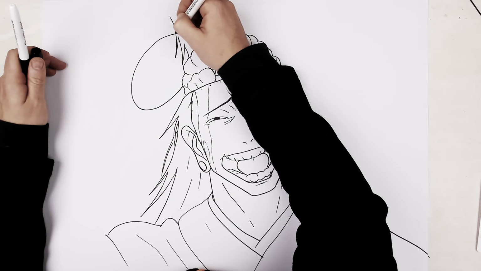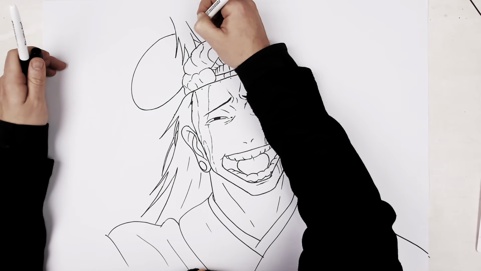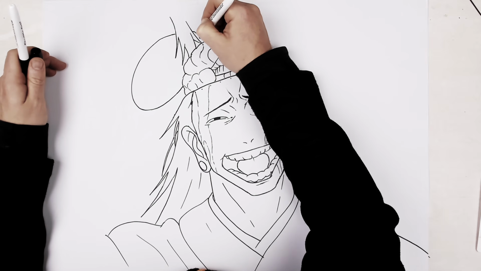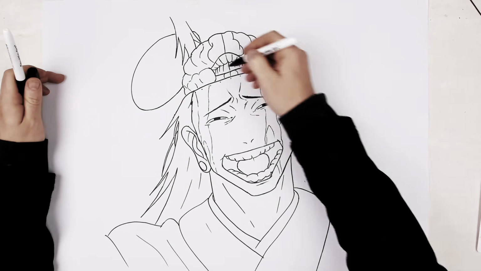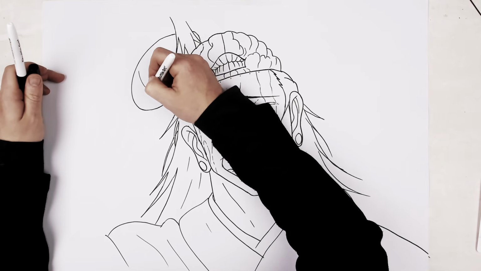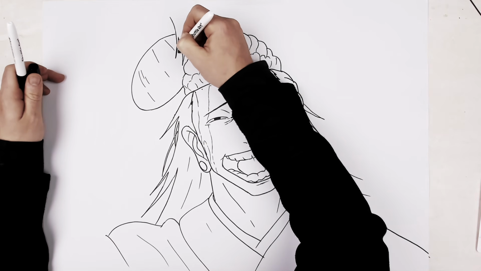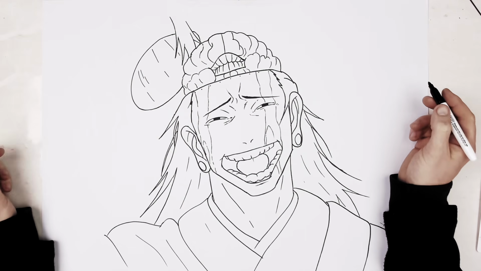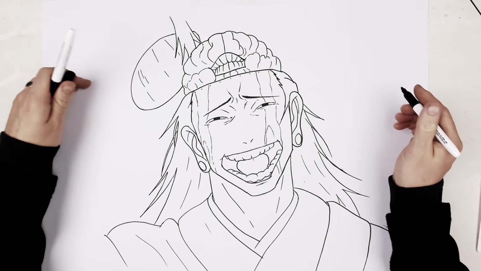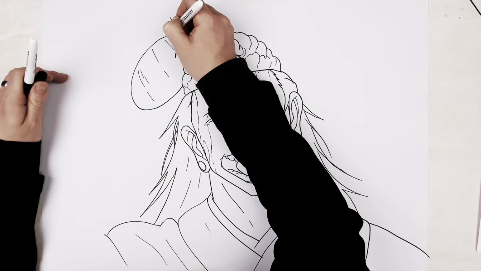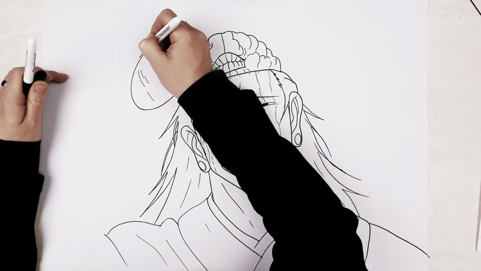I think this is the inside of the bone. So we'll go down here, just for the inside of the bone. And there are little curvy textures just down here. So you go around twice more. Where the skin meets the bone, you go around again.